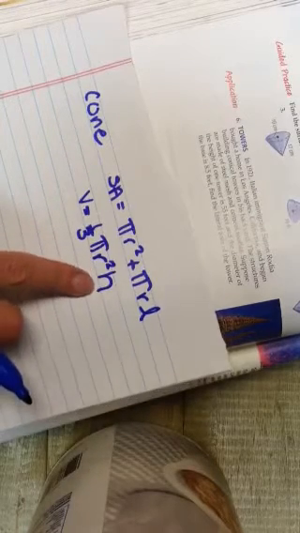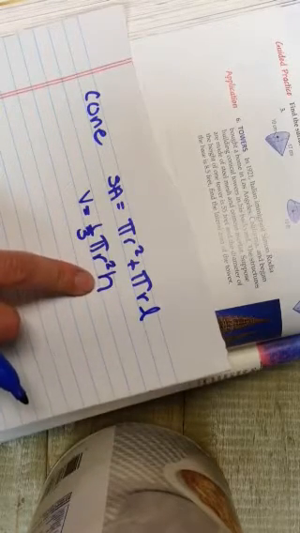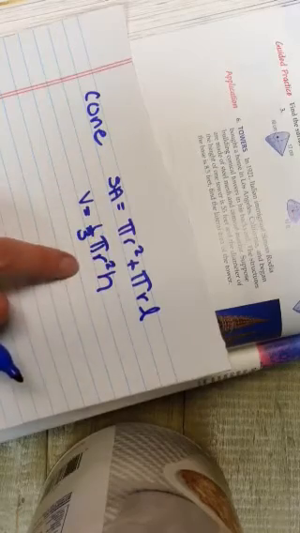Pi r squared h is the formula for a cylinder, and a cone is 1/3 the volume of a cylinder. Same thing as compared to a prism and a pyramid. Okay, so the first question we're going to do is number 8.